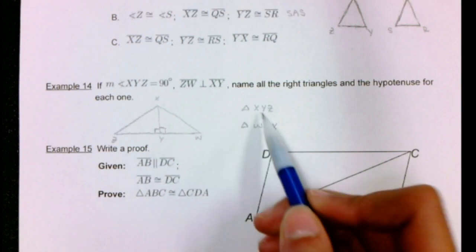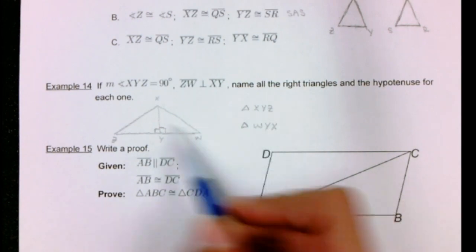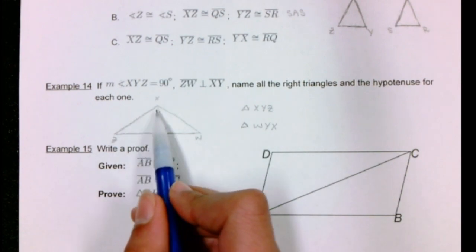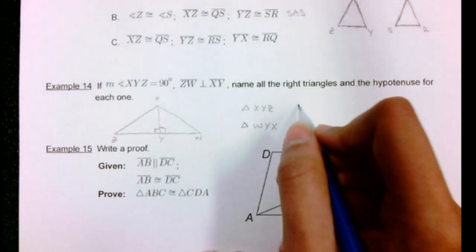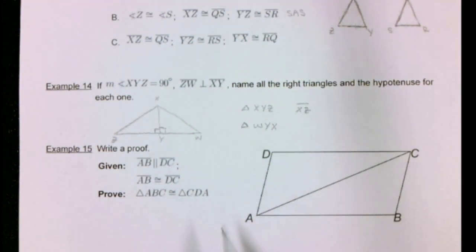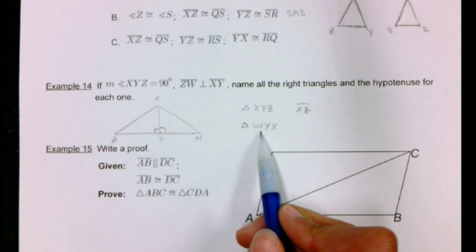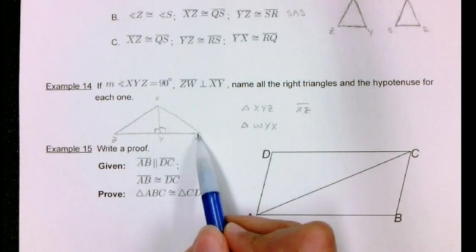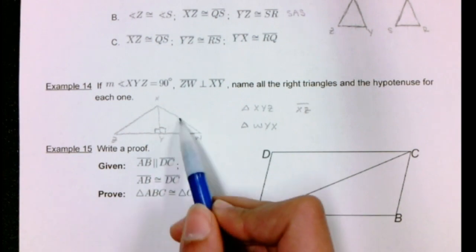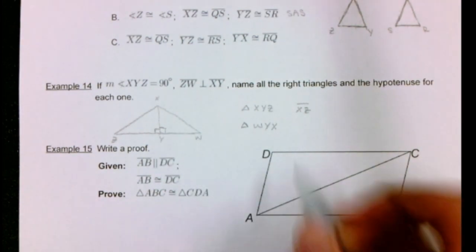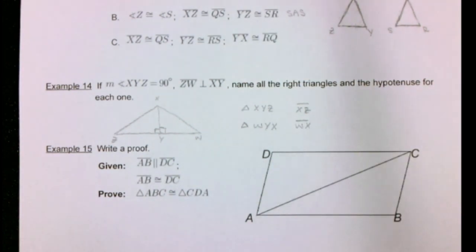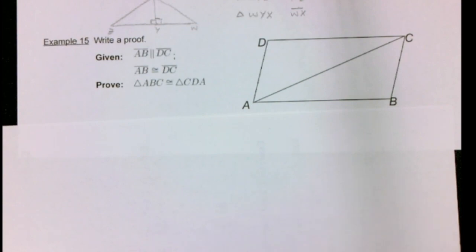So for triangle XYZ right here, the right angle is here, so the hypotenuse would be XZ. And for this triangle, WYX, the right angle is here, so the hypotenuse would be opposite from that. So that's WX.